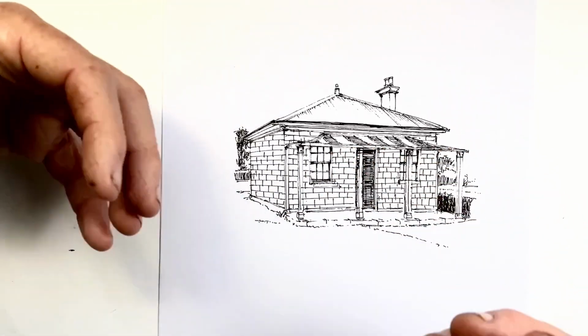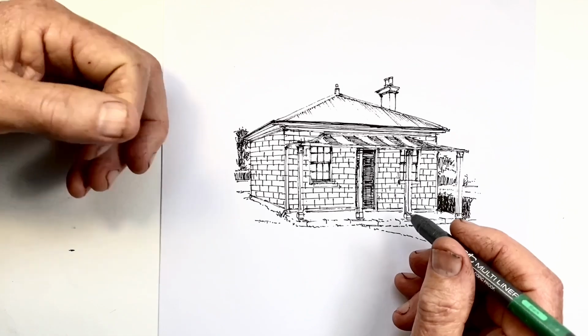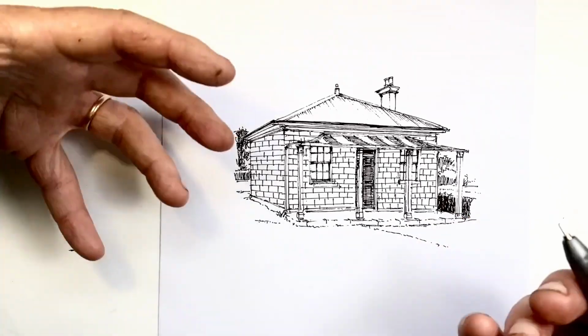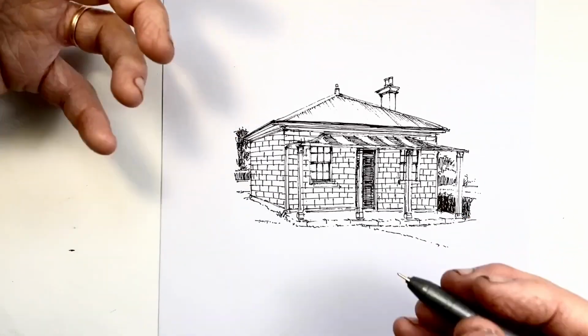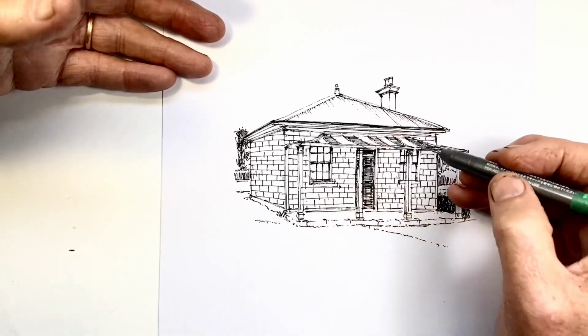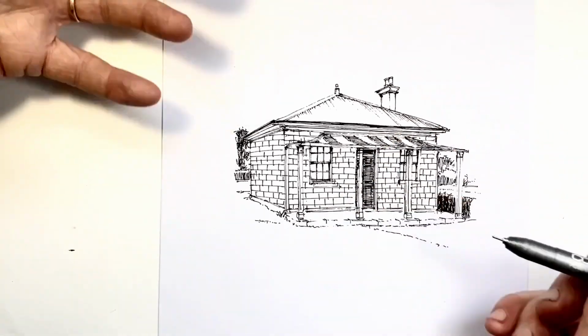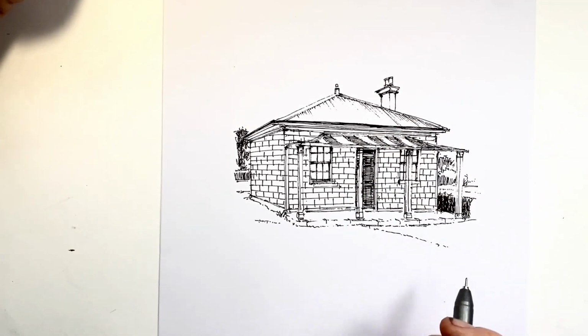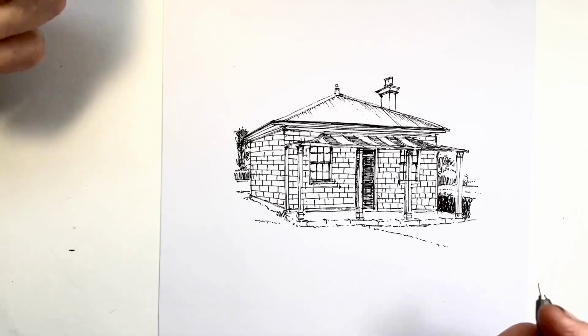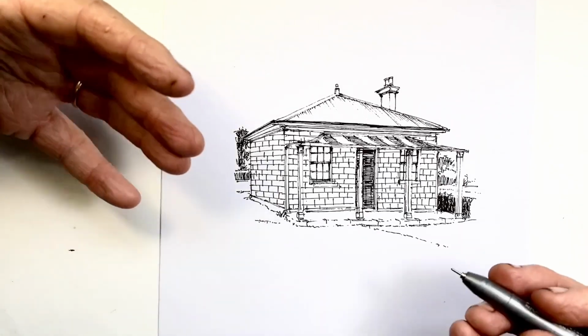When we glance at this cottage, the brickwork is the overwhelming thing that we see. It overwhelms the features of the cottage, such as the windows and doors and the veranda, which in life are far more visually prominent. So we create an artificial effect.